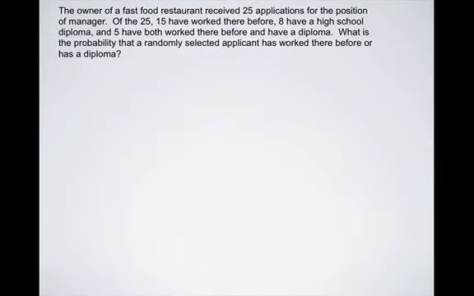So the owner of a fast food restaurant received 25 applications for the position of manager. Of the 25, 15 have worked there before, 8 have a high school diploma, and 5 have worked there before and have a high school diploma. What's the probability that a randomly selected applicant has worked there before or has a diploma? So this is a non-mutually exclusive event because someone can have worked there and have a diploma at the same time.